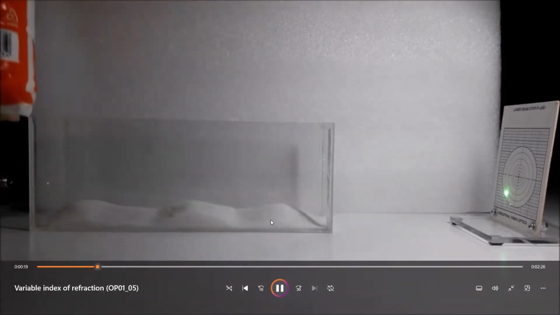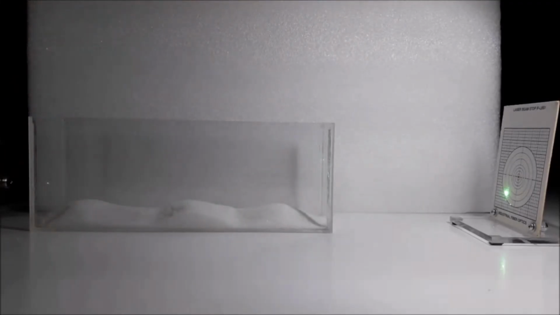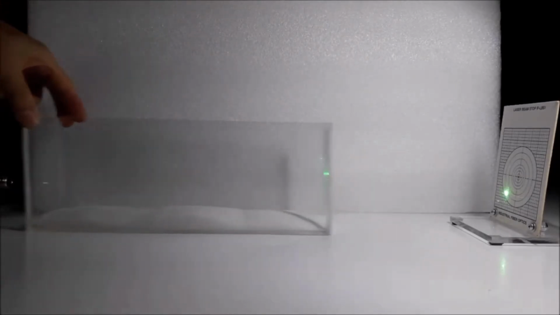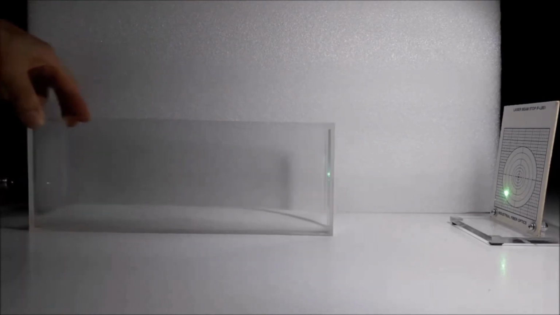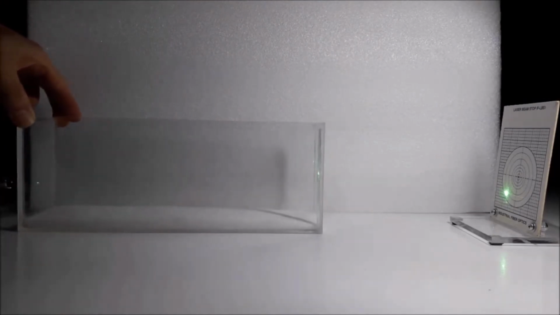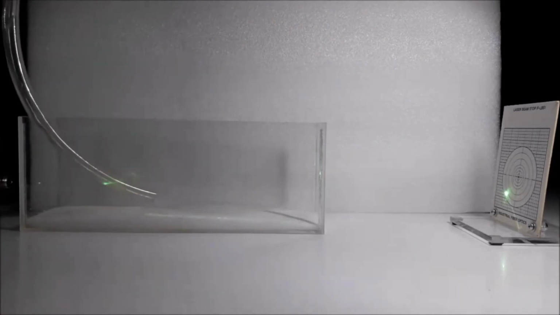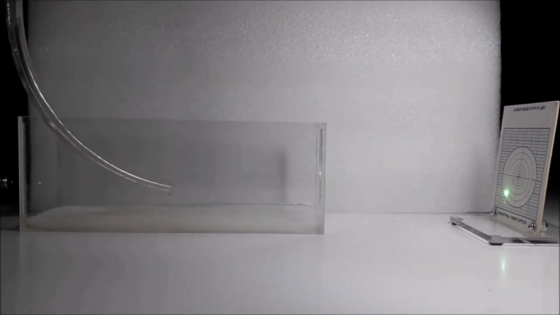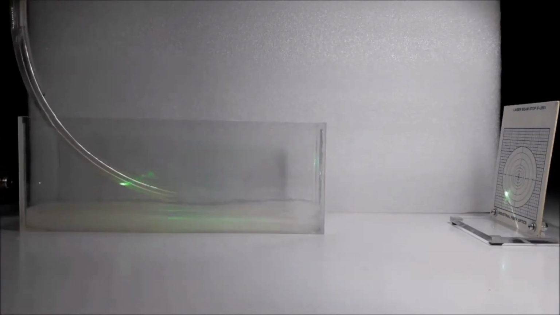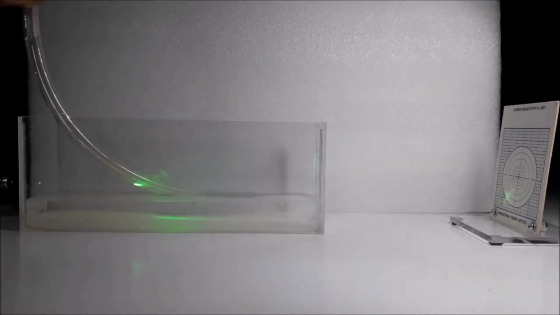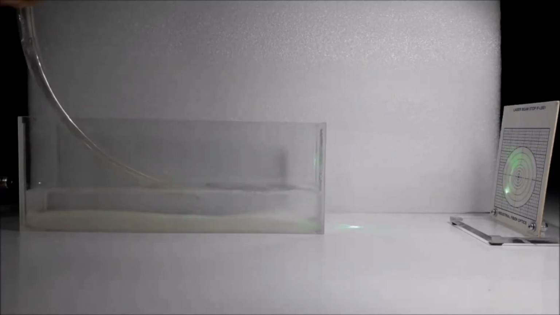After we put the sugar in there, we make the sugar flat, and then we pour in some water. The sugar will dissolve in water to make a saturated solution.